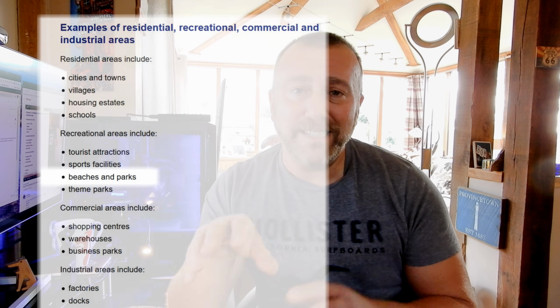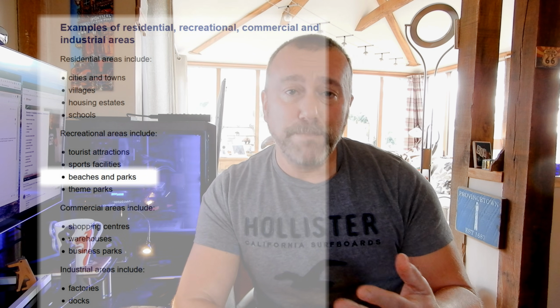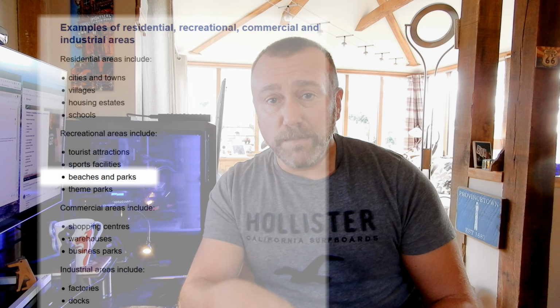Now, it was this last element of recreational that actually brought in a new little sting in the tail, if you like, because on the drone registration website, they actually gave examples of parks and beaches as being examples of a recreational area. And I thought this surely cannot mean that you've now got a blanket ban on flying at any beach, even early in the morning.